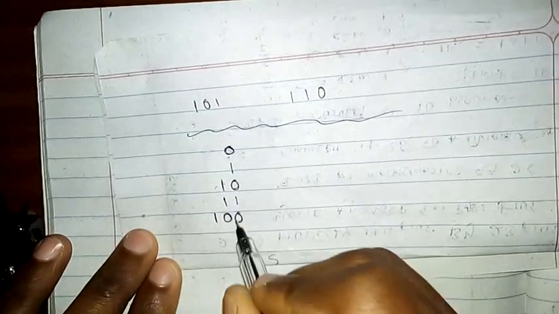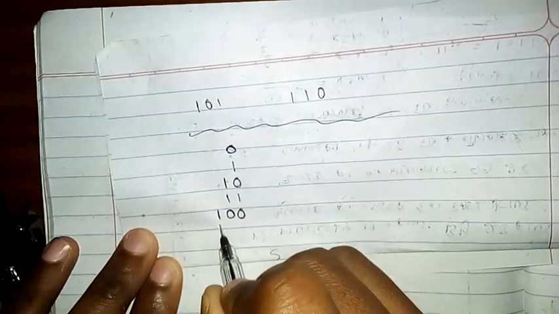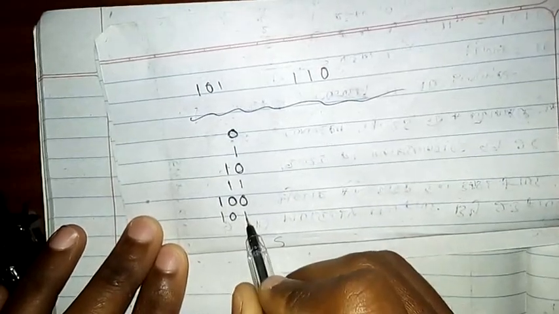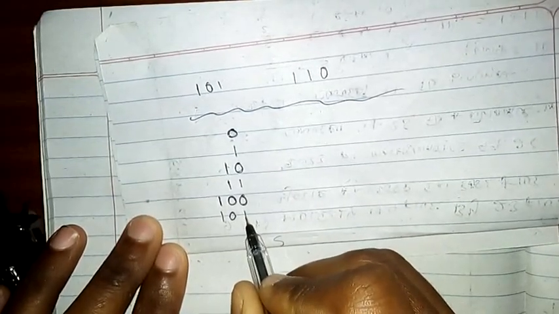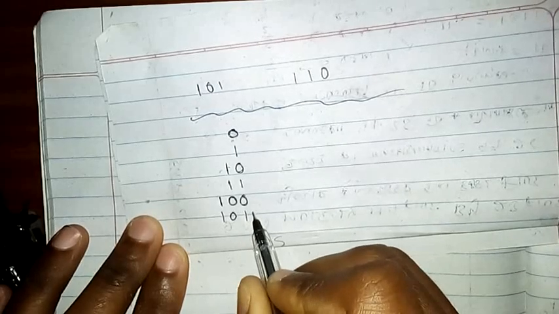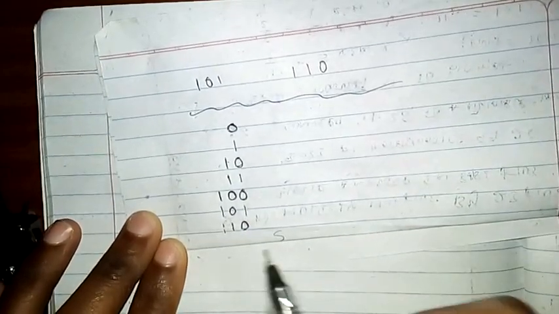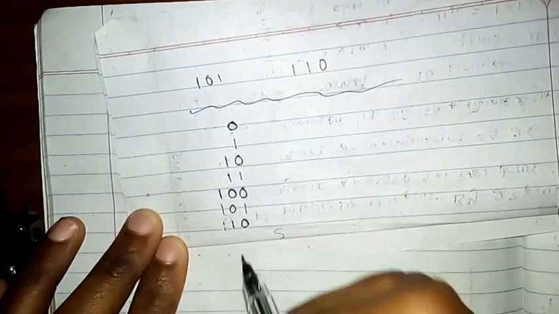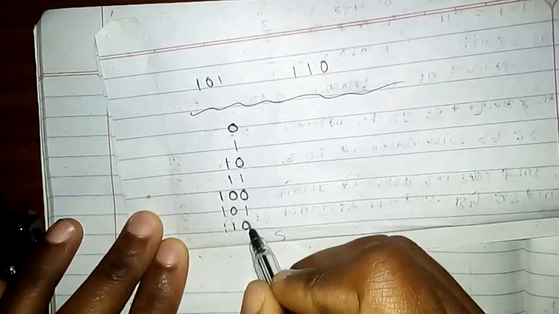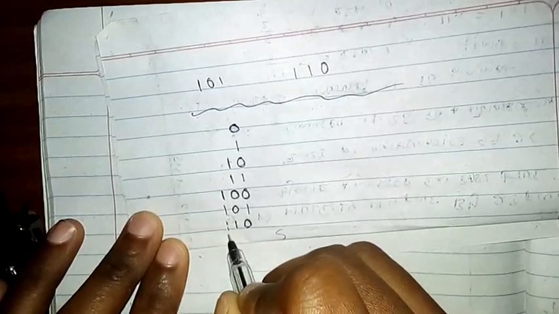Then to find the next digit, we have to write a 1 at the far right side. This 0 becomes a 1, so it's going to be 1, 0, 1. To find the next number, since this 1 is the highest digit, we have to turn it into a 0. Then we add 1 to its left, so it's going to be 1, 1, 0. As you can see, that's the movement. If we continue going on, this 0 has to be turned into a 1, so it's going to be 1, 1, 1, and so on and so forth.